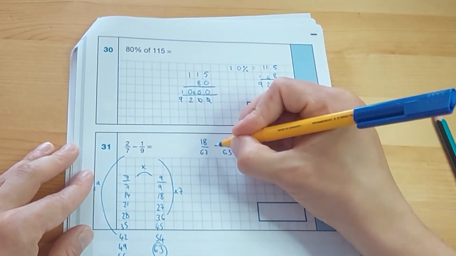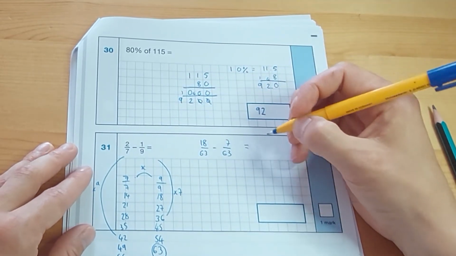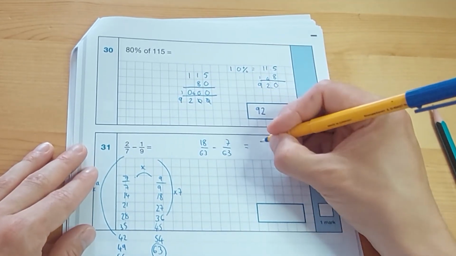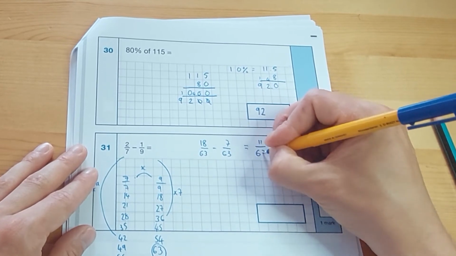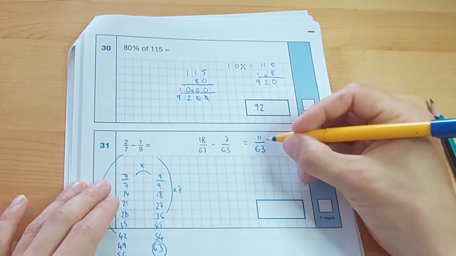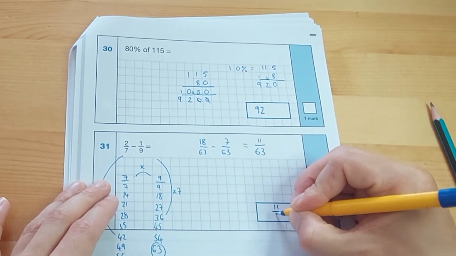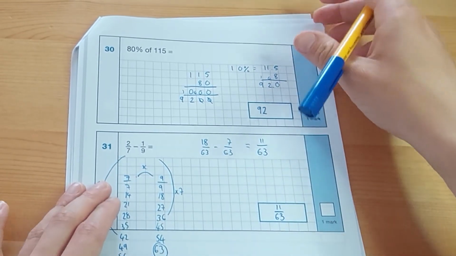Subtract now, just to double check that. 18 take away 7 is 11, so it's 11 over 63. And that's our final answer. We can't simplify that fraction, really, because we can't divide 11 by 2. So 11 63rds is our final answer.